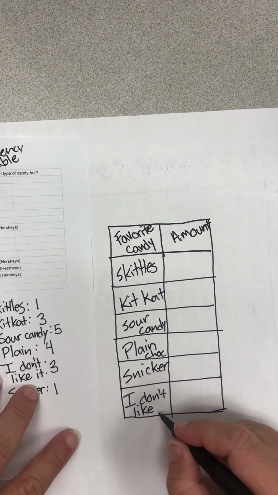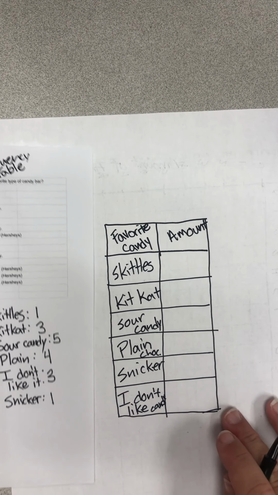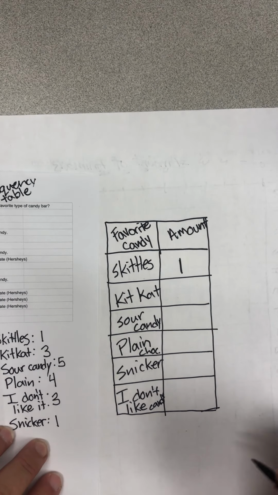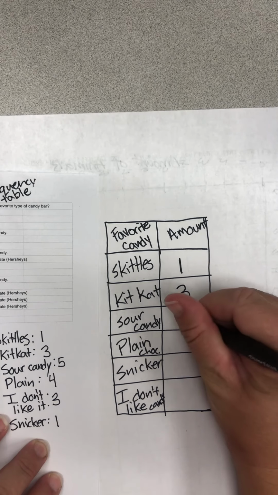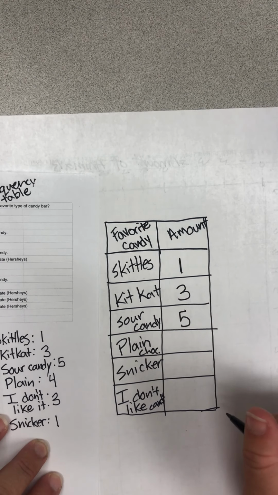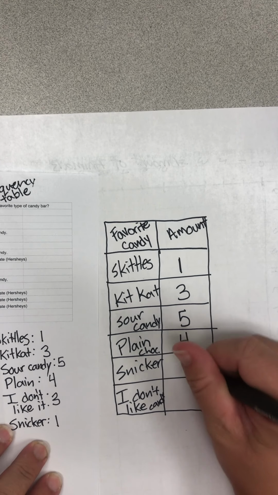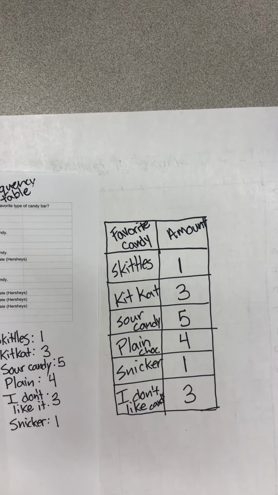So this is very similar to just the data collection that we did, but there's just a fancy word for it. So we said we had 1 person that liked Skittles, 3 people that like Kit Kats, 5 people that like sour candy, 4 people that liked plain chocolate, 1 person that liked Snickers, and 3 people that did not like candy at all.